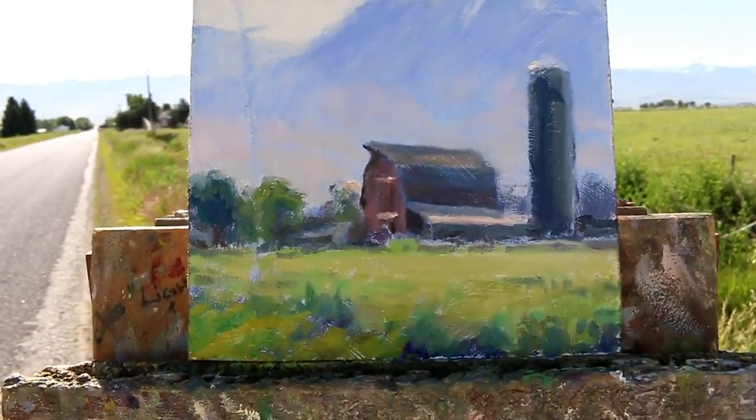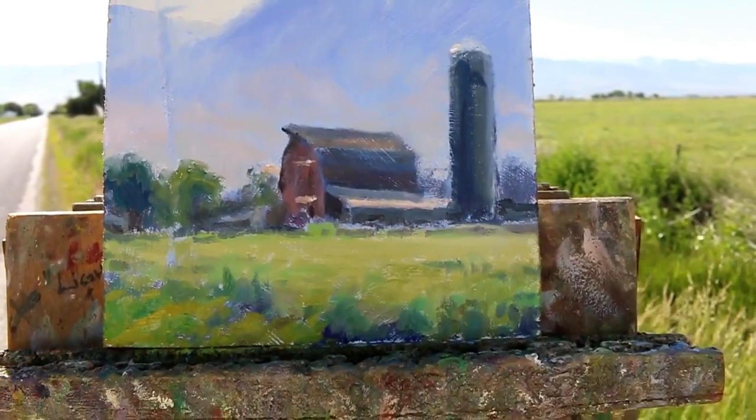I'm pretty sure it's a barn. You're right, buddy. I'm pretty sure that's a barn.